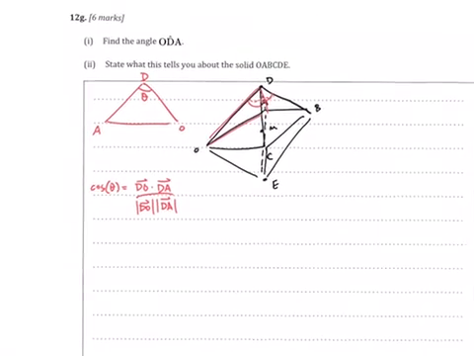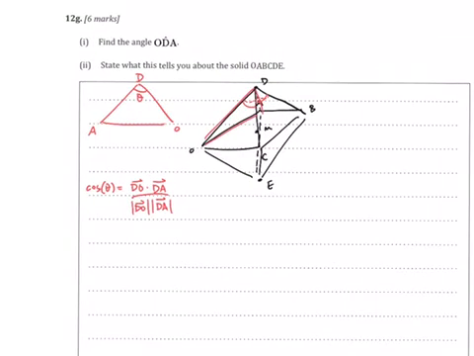I did the calculations on the side here, so you'll have to refer back to DO and DA for dot product and magnitude. But for the dot product, I got 18, which tells me it's an acute angle, which makes sense, right? If the dot product is positive, it's going to be acute.